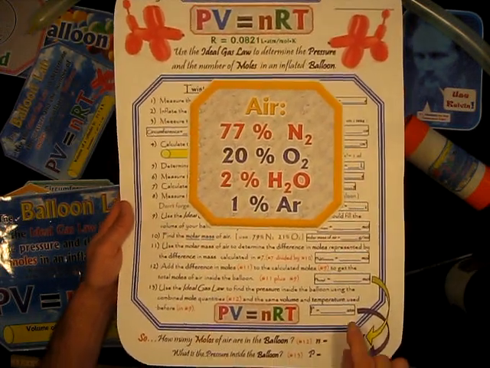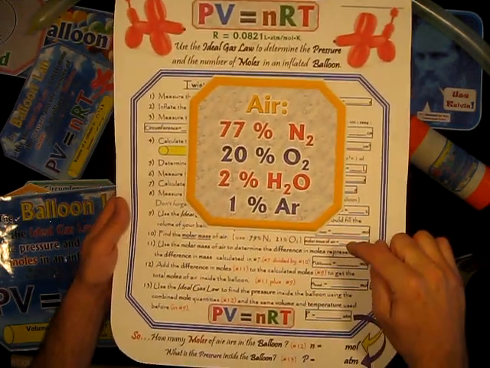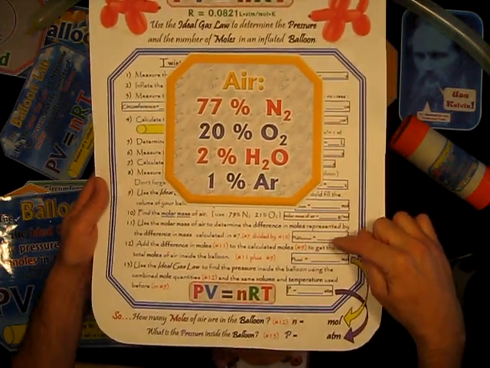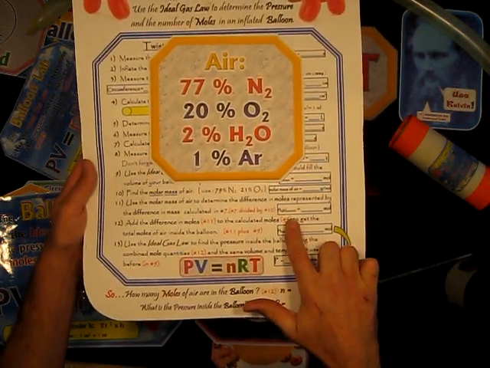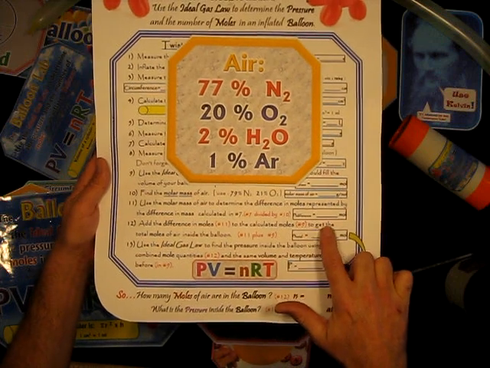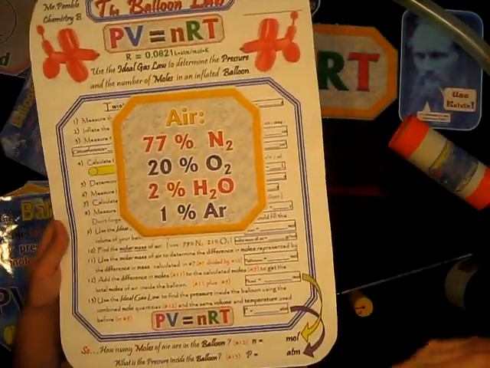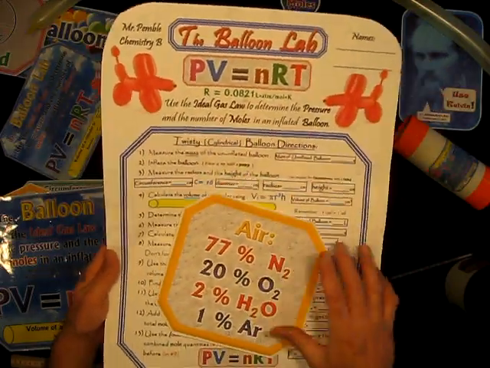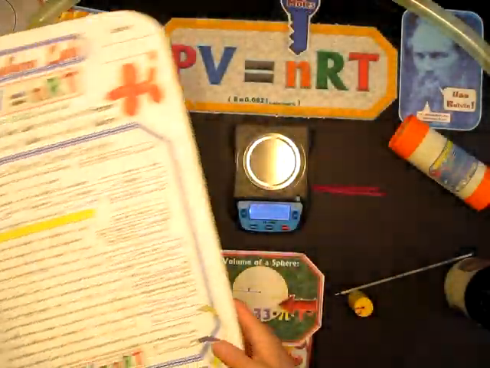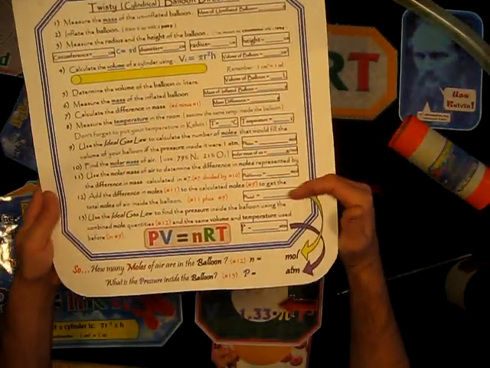Once you know the molar mass of air, you can go from grams to moles, and you can get what we call the N difference. N difference. So the N difference is the extra moles that are inside the balloon, more than that space would have had anyway if the balloon wasn't even there. And then you can add those together, that's your total moles.